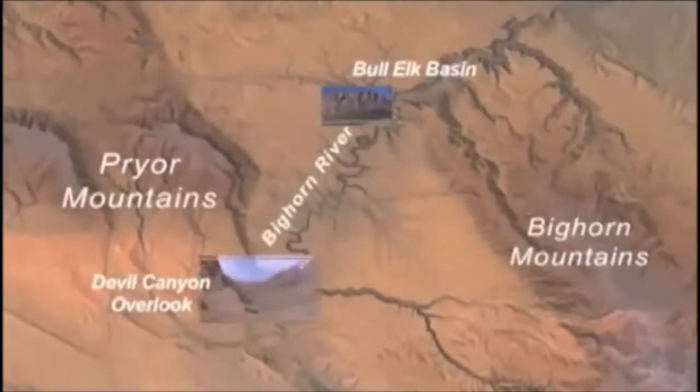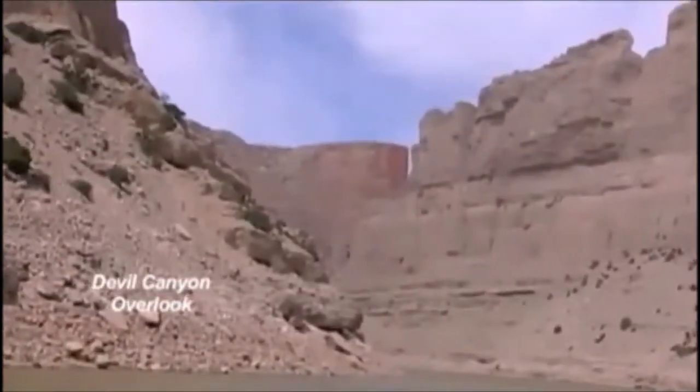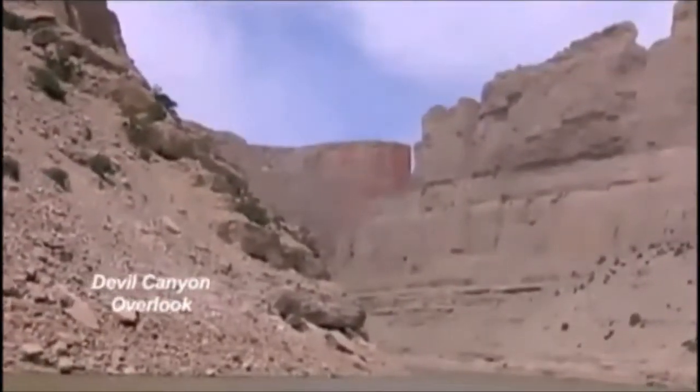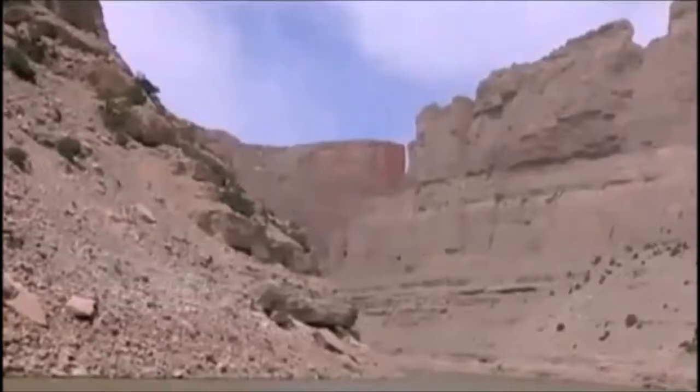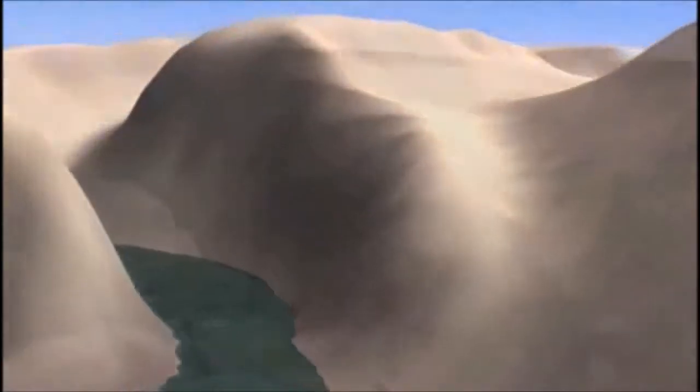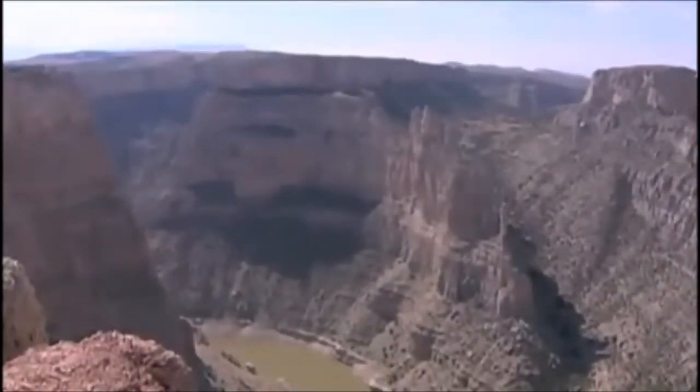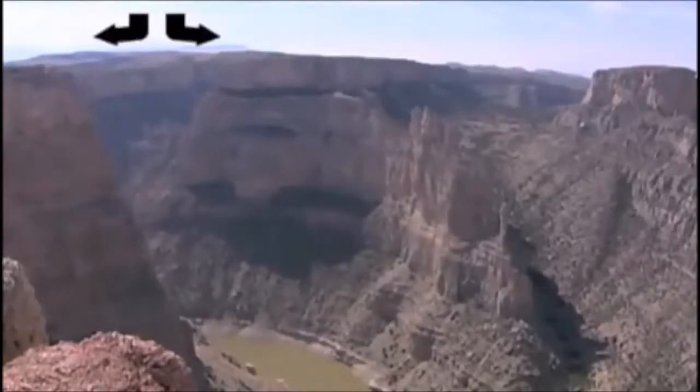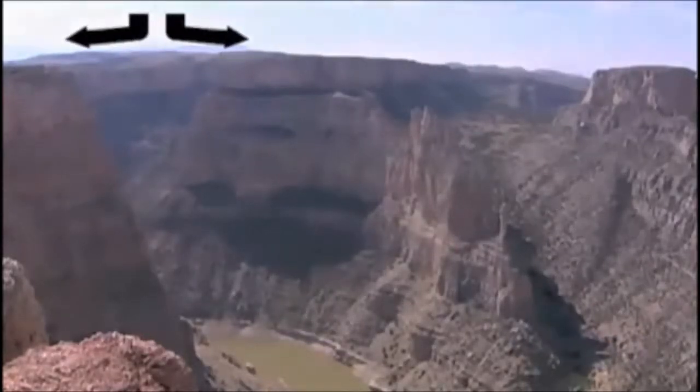Laramide deformation is also present at Devil Canyon. Here, the canyon's rim lies 1,000 feet above the water. From atop Devil Canyon overlook, a rise can be observed, away from which the rock layers dip downward.